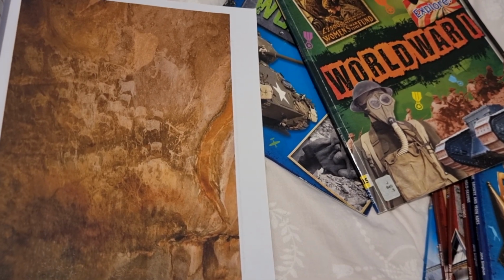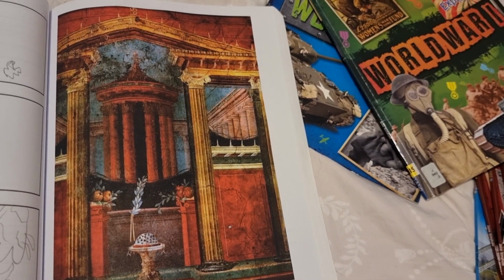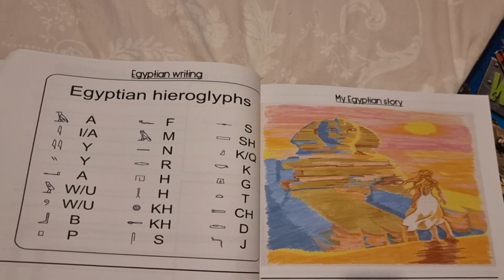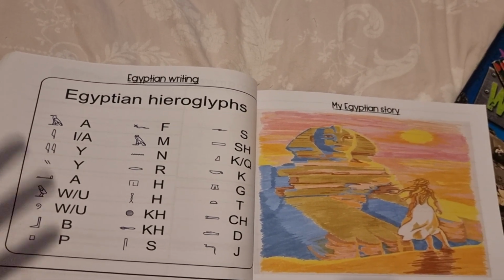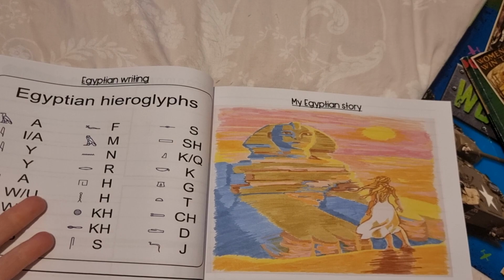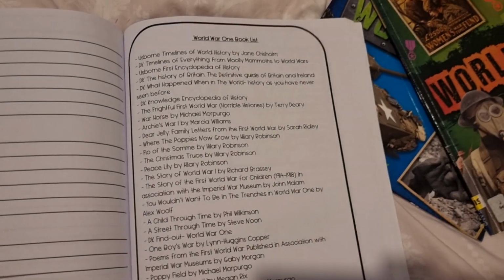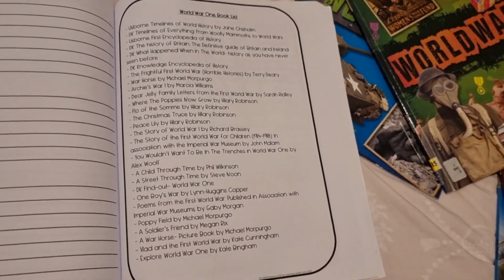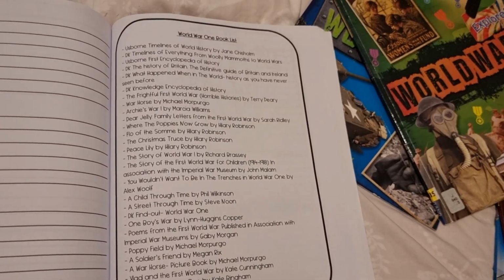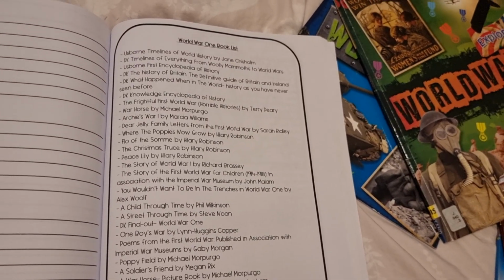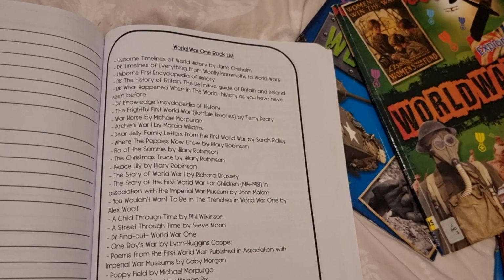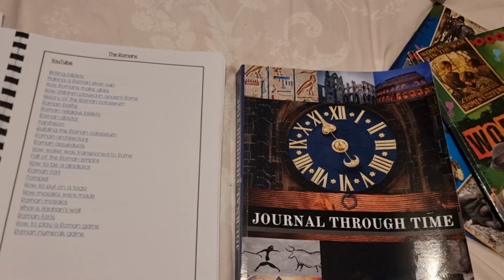So for example, this is of cave art. This one was in the Romans. There are lots of fun activities in here in the actual journal. So for example, doing hieroglyphics, writing your own stories. And I really love all the book lists with different recommendations for read louds, books for assigned reading, textbooks, reference books, a great variety.